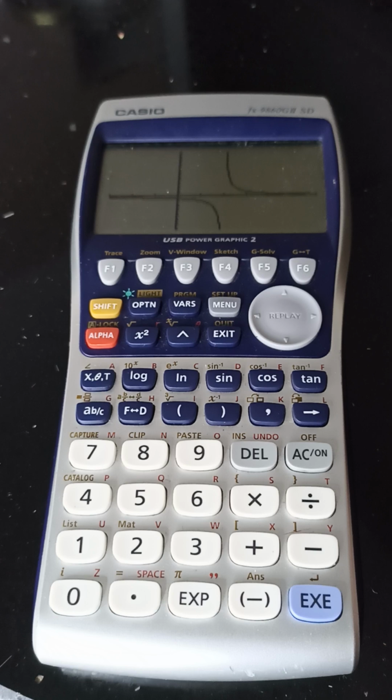So the next time your calculator actually shows you nothing on the screen, it means that your V-window is not appropriate. That's why the calculator can't process these values and it can't give you a graph. So you go back there like I did in this video and then you fix it.